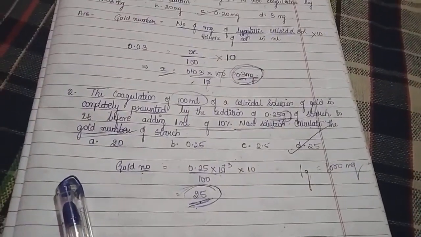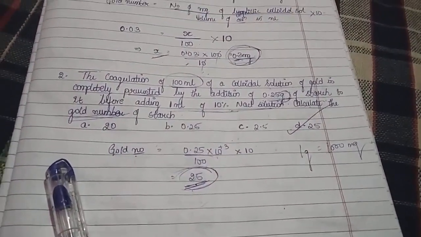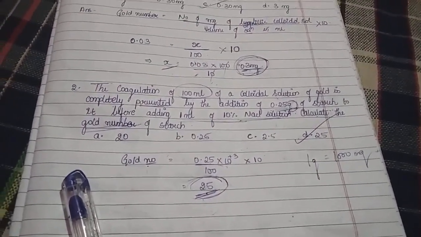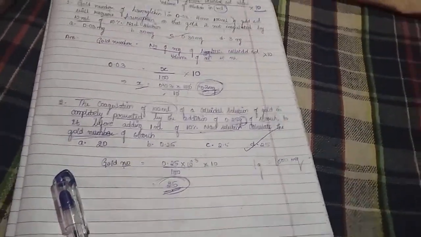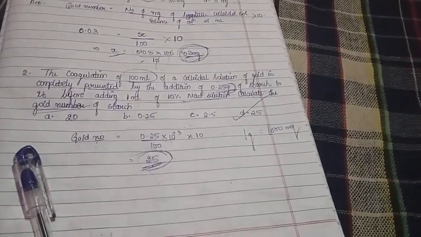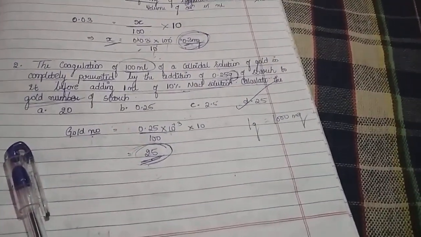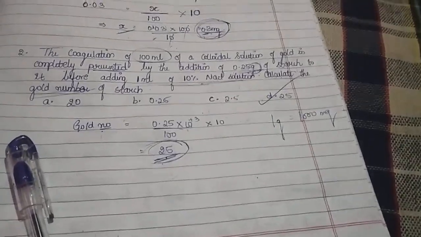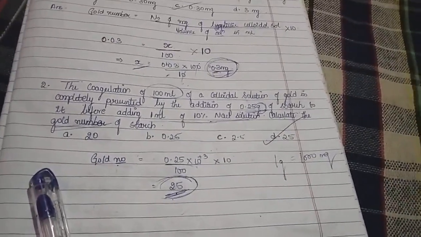When the electrolyte cannot come and neutralize the charge of the lyophobic colloidal particles, coagulation does not occur. That is the reason we call the lyophilic colloid a protective colloid. We have many examples of lyophilic colloids: starch, gelatin, hemoglobin, gum, all those things.